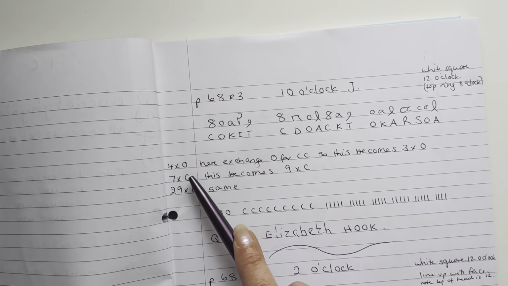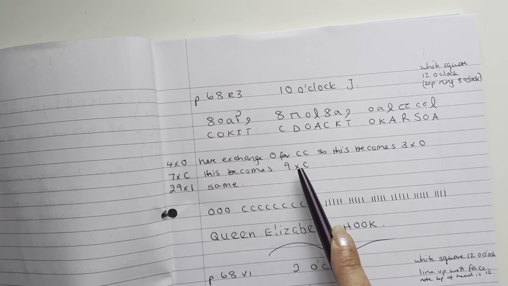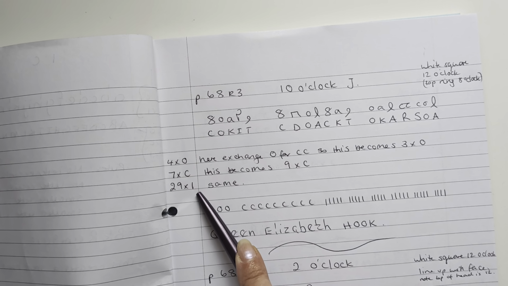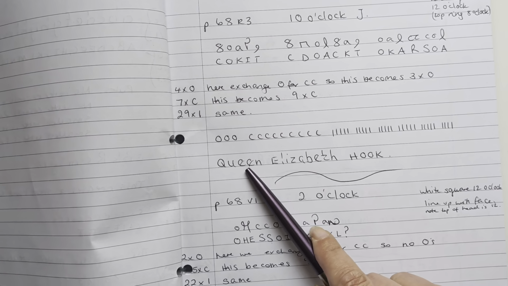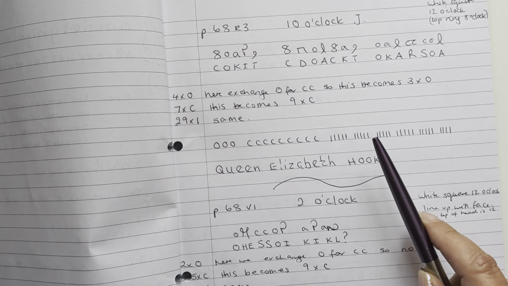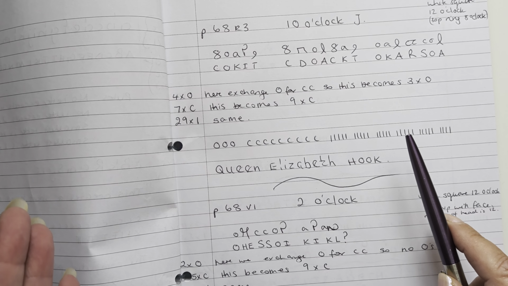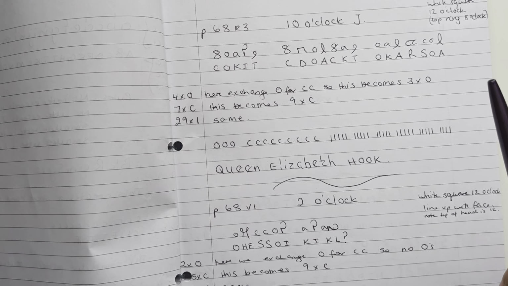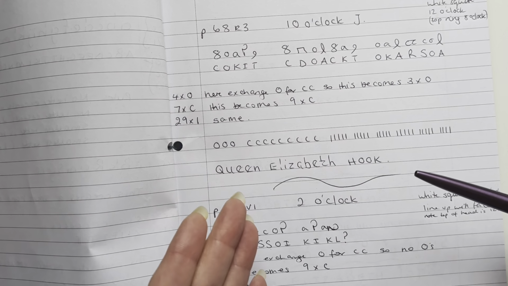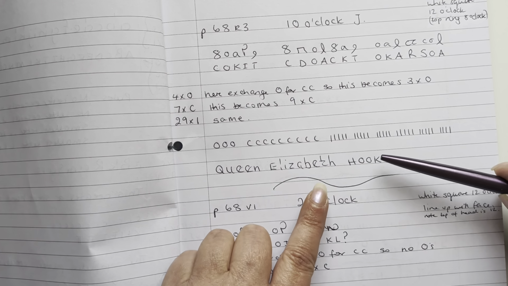So instead of a total of 7 C's, I had 9 of them. And the sticks were the same, 29, and I had 3, which created Queen Elizabeth Hook. So to me, I was like, oh, that's a coded signature. I am right. It was proving to me that I was right, even though I kept saying I thought I was right, and I wanted confirmation of it.